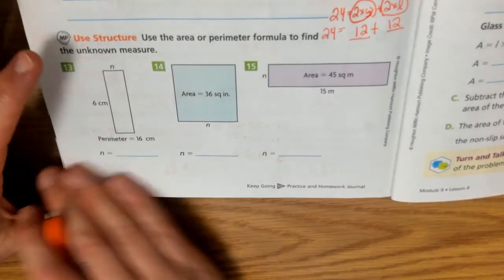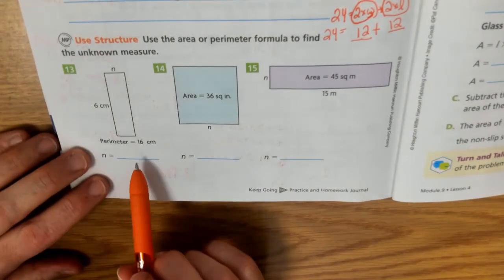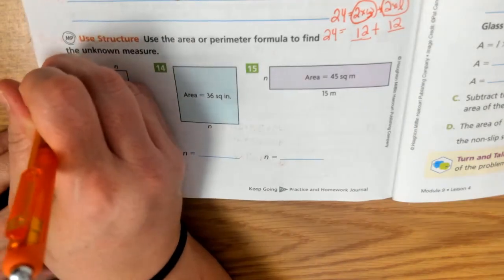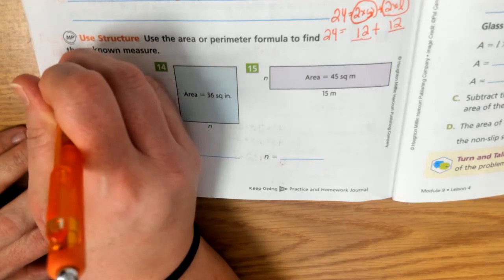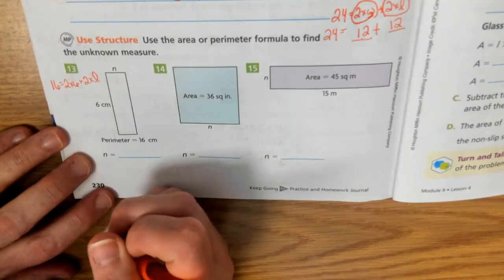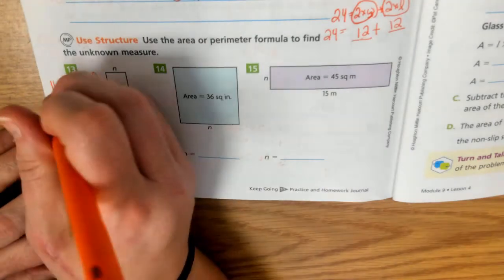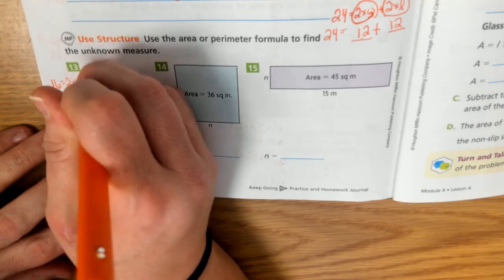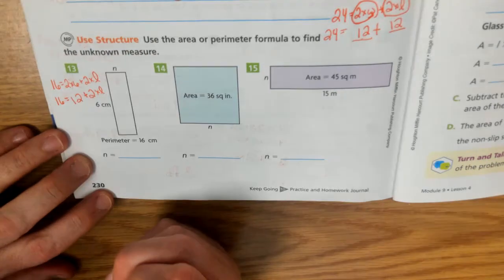All right, use the area or perimeter to find the unknown measure. So we know this is a perimeter of 16 and one side is 6. So 16 equals 2 times 6 plus 2 times the length L, or N, because they put an N there. So 16 equals 2 times 6 is 12 plus 2 times our length.